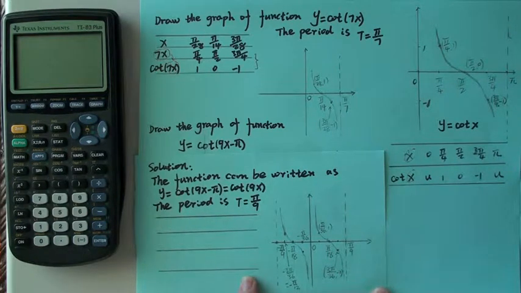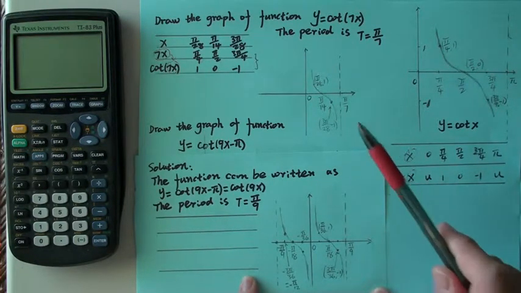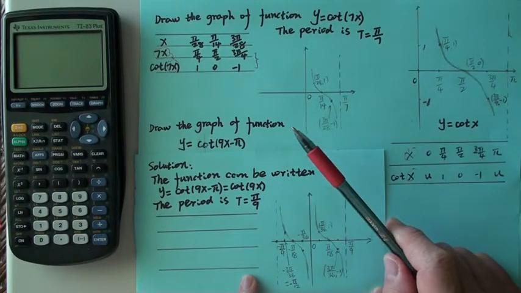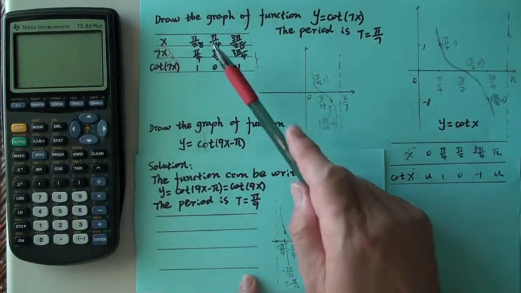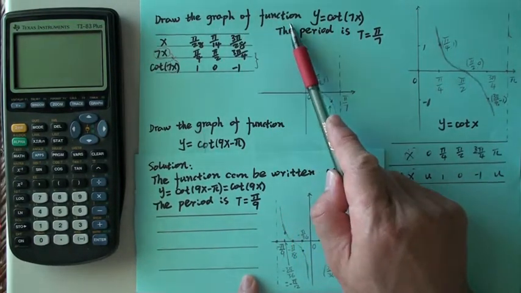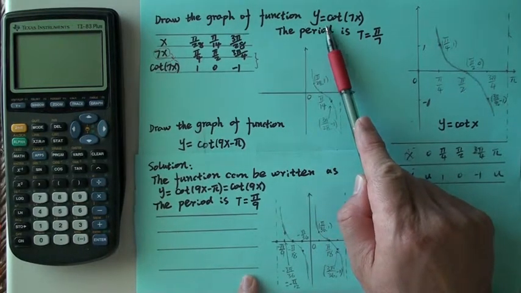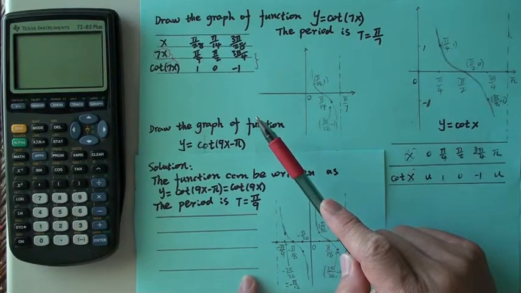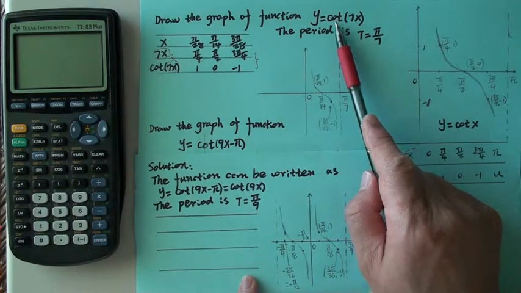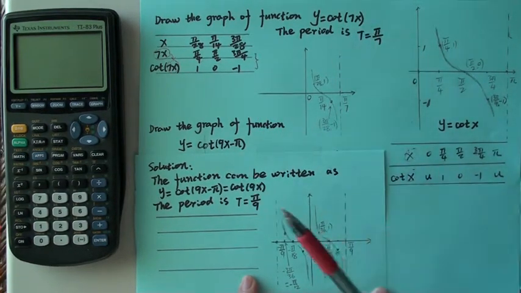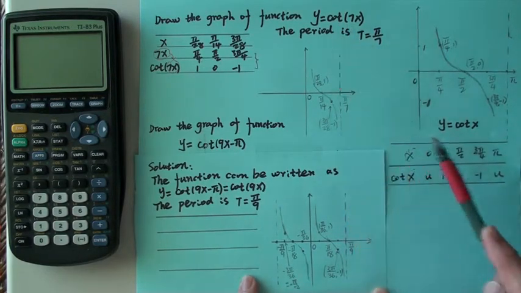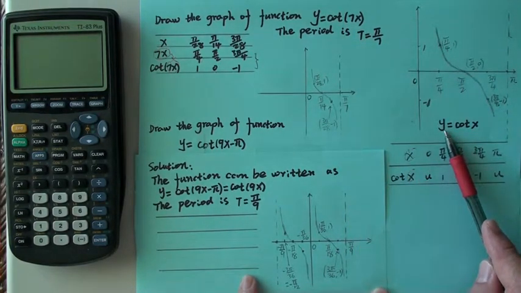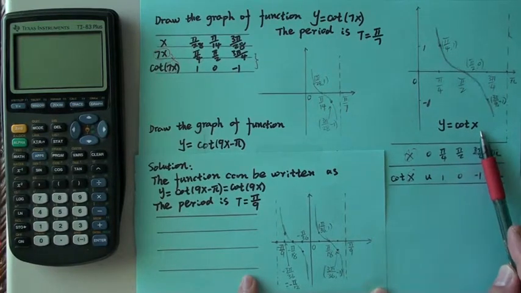In this lecture, we will talk about examples. The first one is draw the graph of function y equals cotangent 7x. Here is cotangent 7x, and the graph is actually based on the graph y equals cotangent x.